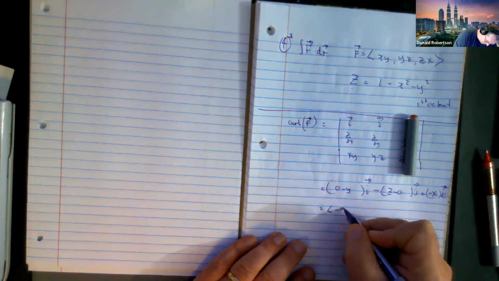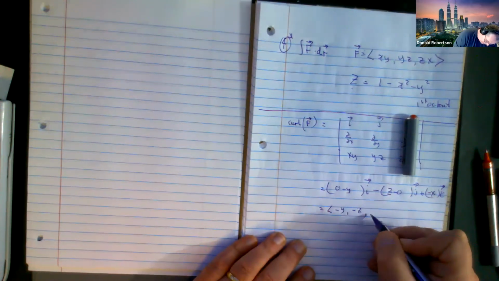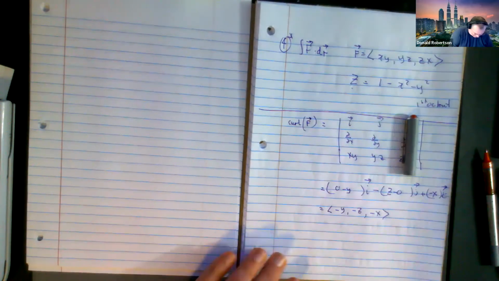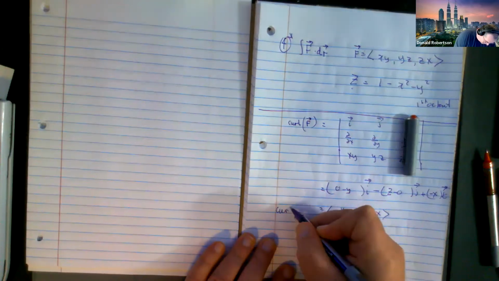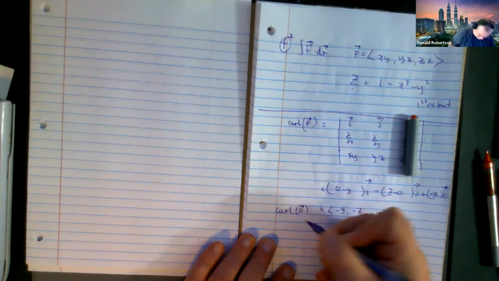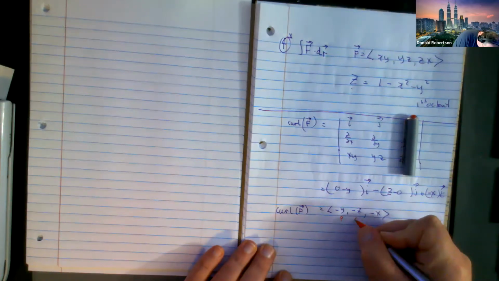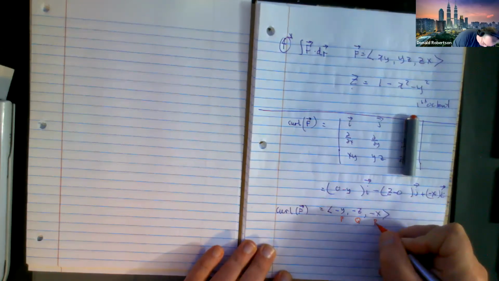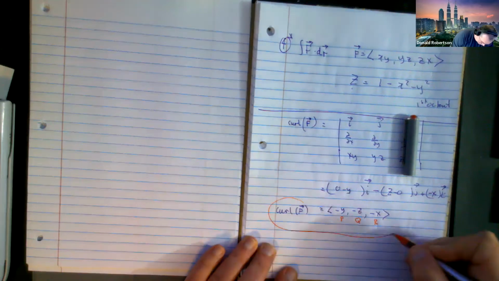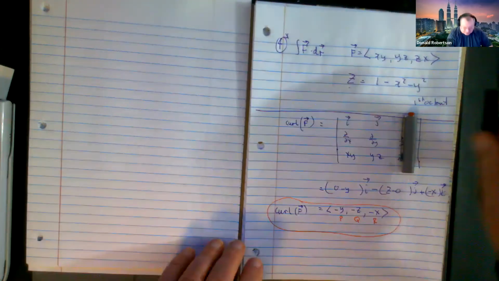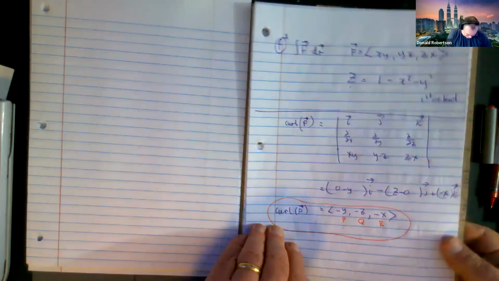Oh, that's cool. There's a kind of symmetry in that answer, isn't there? And that's going to be the P that we're going to use. That's going to be the Q, and that's going to be the R. So I'll put a bubble around that so I can find it when I need to get it again.